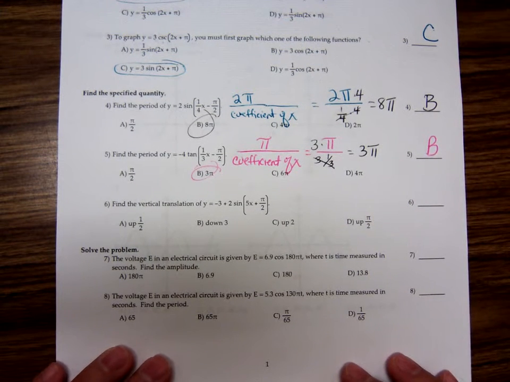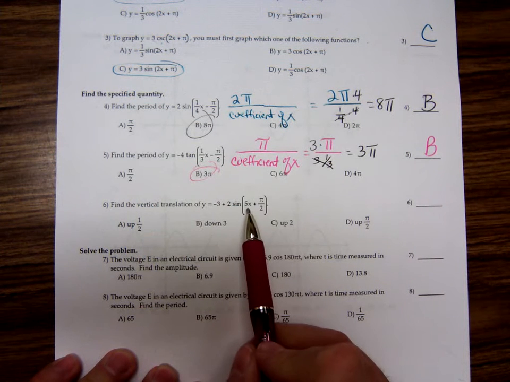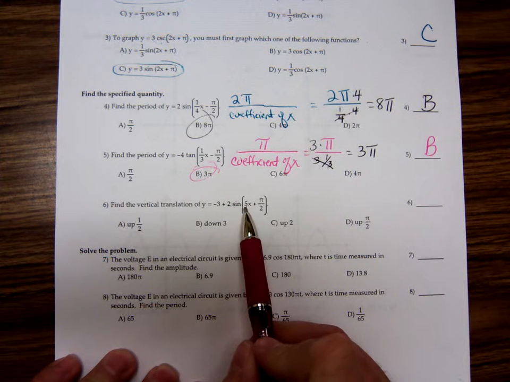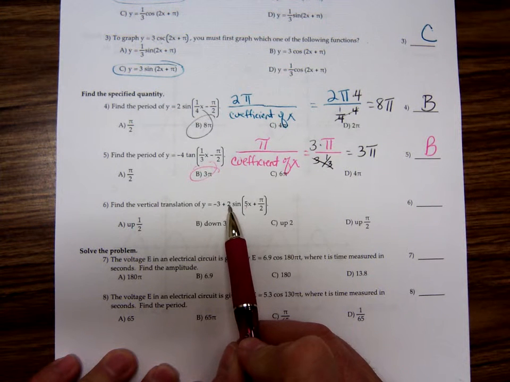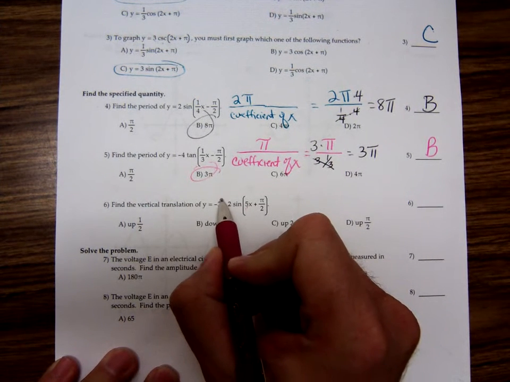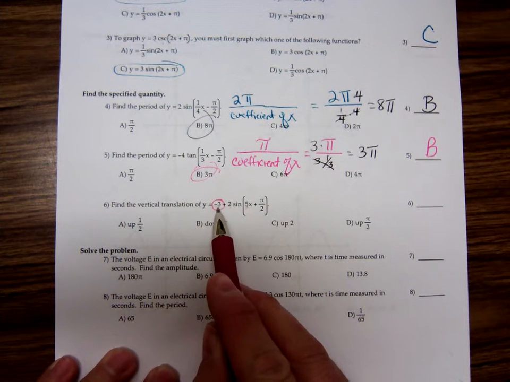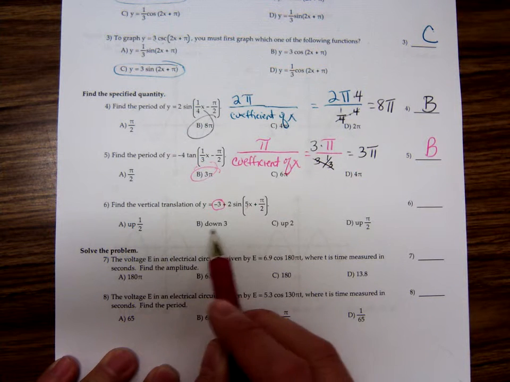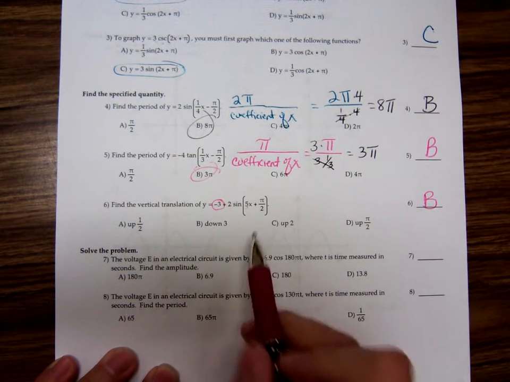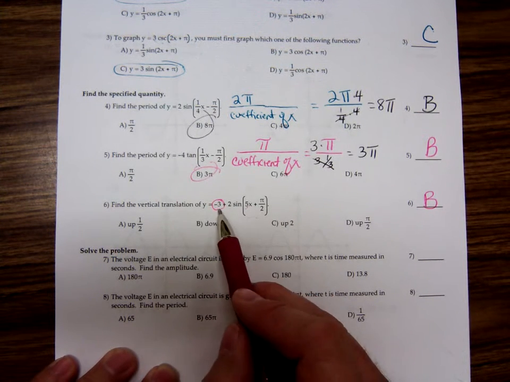Number 6. Find the vertical translation. Well, we've already said the coefficient of x is what we use to determine the period. The number the trig function's being multiplied by determines the amplitude. The vertical shift, up or down, is a number that's either added or subtracted from all of this. In this case, the vertical shift would be determined by this -3. So it's being moved down 3 units. If you needed to graph this, you would graph 2 sine 5x plus pi over 2 and then shift it down 3.